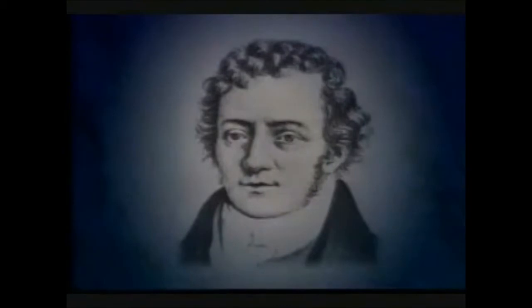André-Marie Ampère introduced the concept of current flow as charge per unit time. The SI unit of current, the ampere, or amp, is named after him.